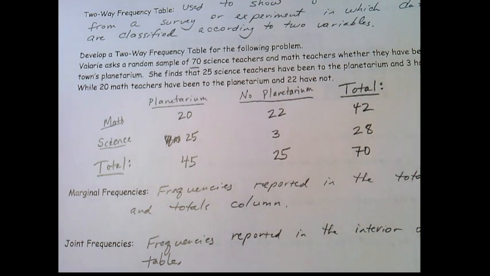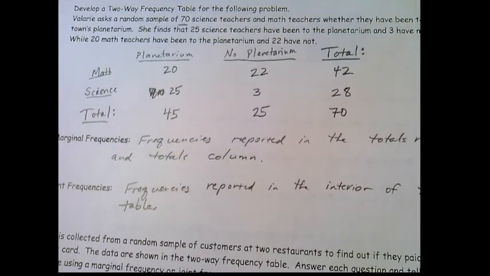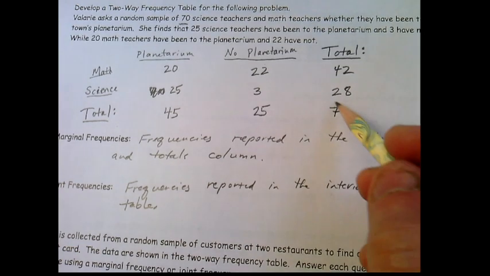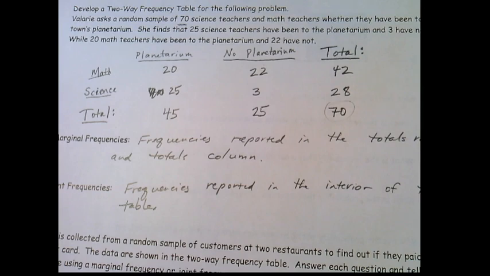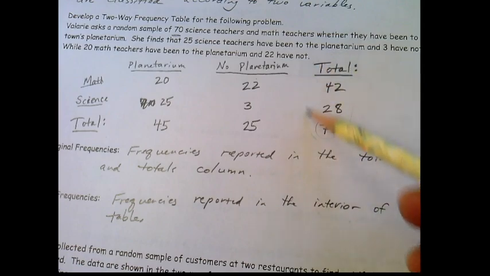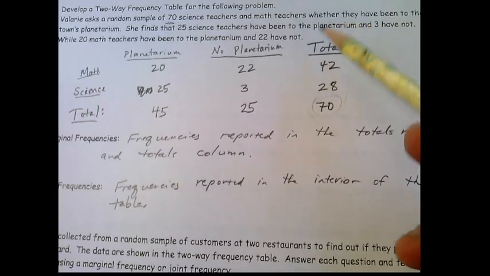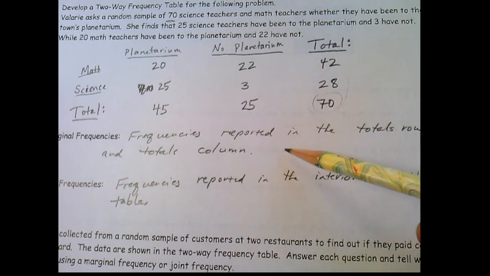Just something to be aware of. That's how that works out for the two-way frequency tables. All the columns and rows should add up to be the same amount as their total down here in the right-hand corner. Marginal frequencies are the frequencies reported in the totals row and the totals column. One way to think about this is the margins of your paper on the outside. So down here, the totals of both are the margins.